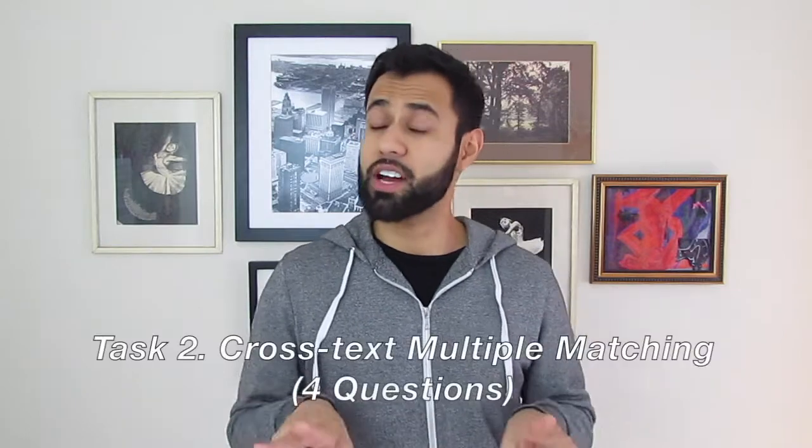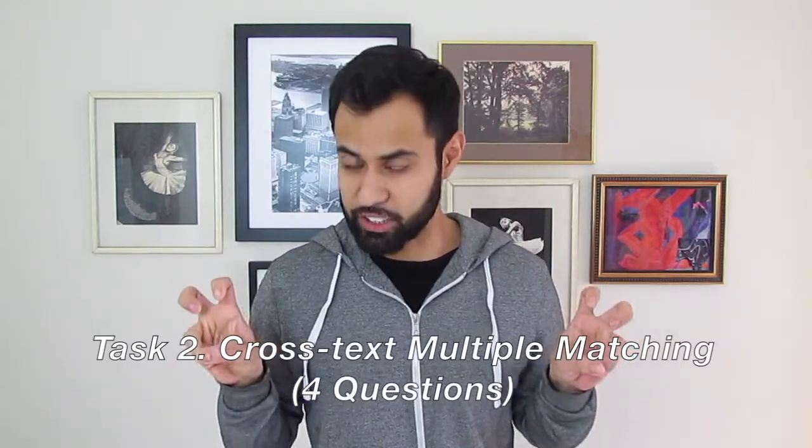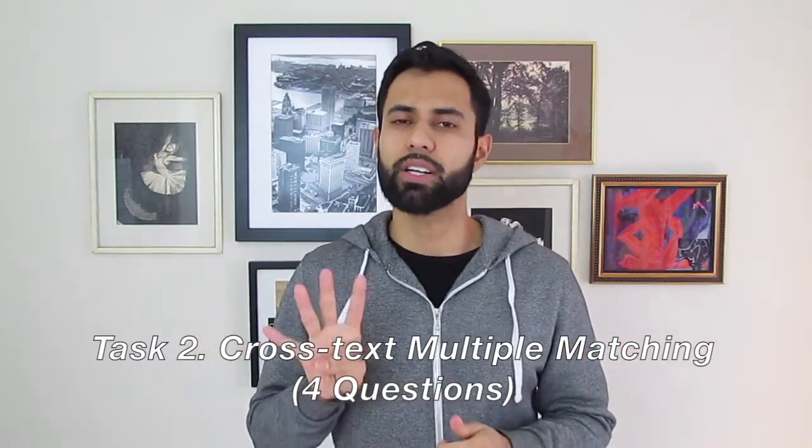Task 2. Multiple matching. Excuse me. Cross-text multiple matching. This is where you have 4 different texts written by 4 different people. They're shorter texts, so maybe about a paragraph each. And then you get 4 short descriptions. And you have to match each description with the correct paragraph. It's kind of nice because it's only 4 questions, but you know they're gonna make those the 4 hardest questions ever. They're so nice.